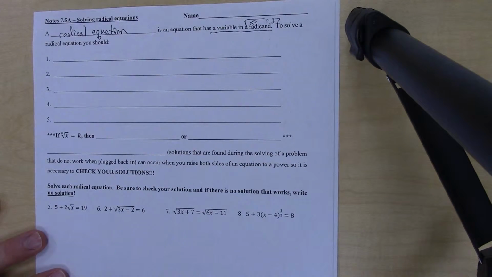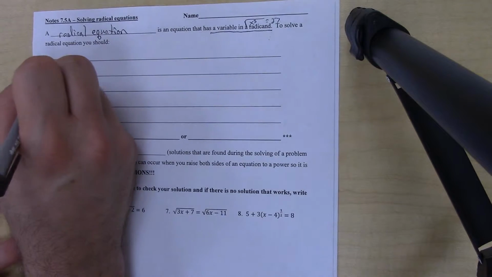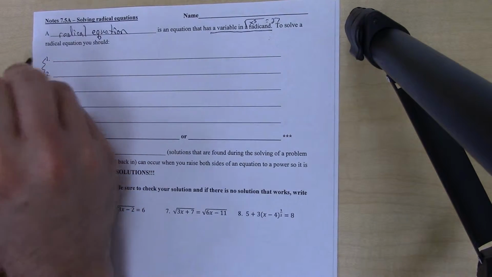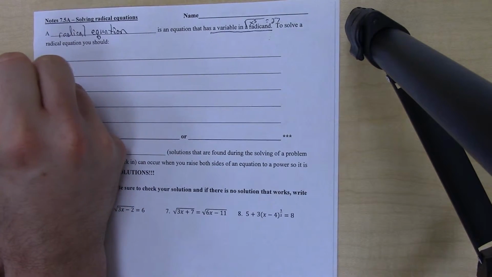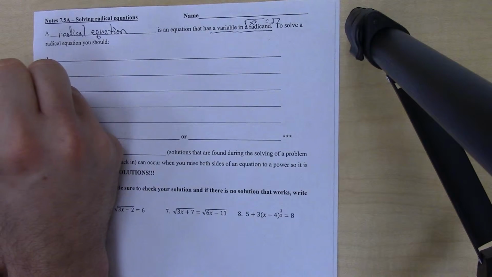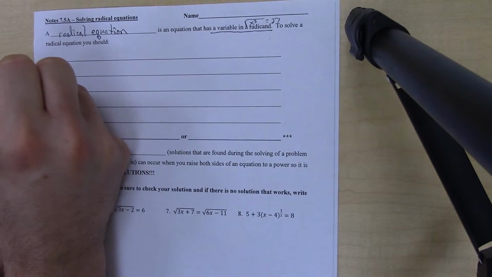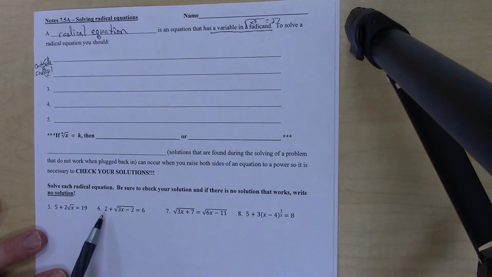That's kind of getting crazy. We could do a problem like that pretty easily, but we're not going to quite go there as bad as what that problem right there looks like. Now, to solve a radical equation, here's what you should do. Within the first two blanks are outside the radical. So when you look at it like this 2, like this 3, and so on.